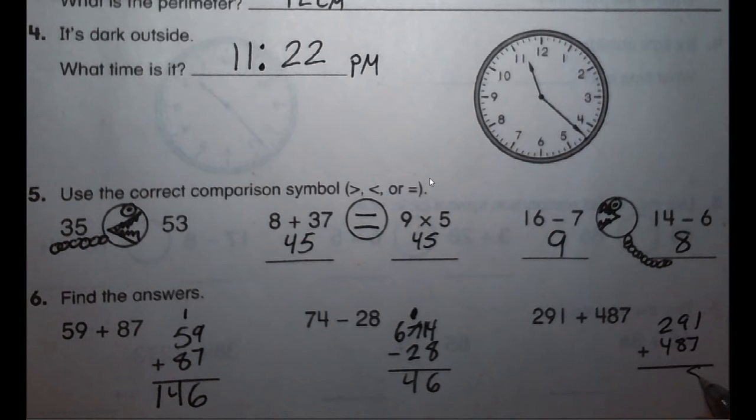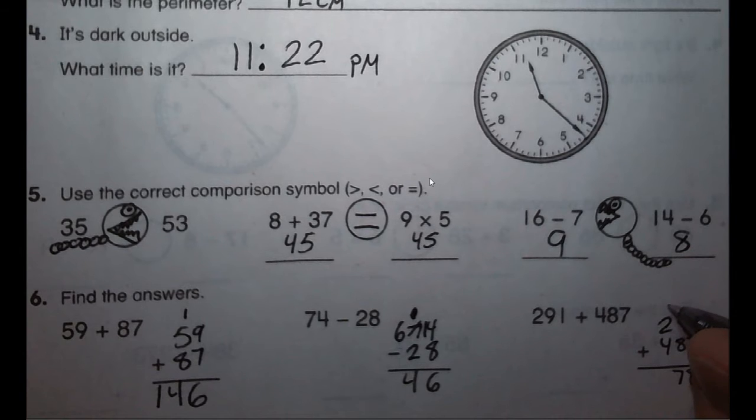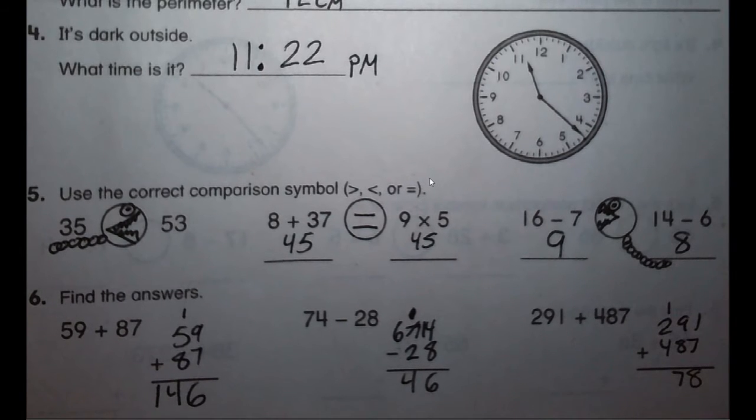And then we now have 1 plus 2 plus 4. Well, let's start with the 2 plus 4. 2 plus 4 is 6. Now 6 plus 1 is 7. So we now know that 291 plus 487 is 778. All right, good work on that one, guys.